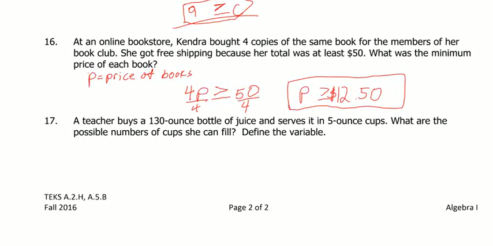Define the variable. So let's go with C is the number of cups. Okay, number of 5-ounce cups. Okay, so 130 needs to be bigger than or equal to 5 times the number of cups.